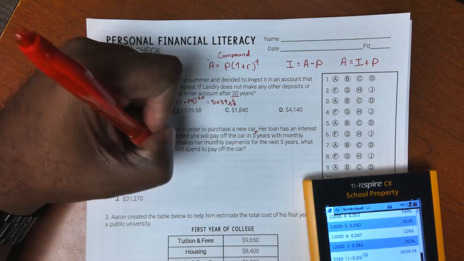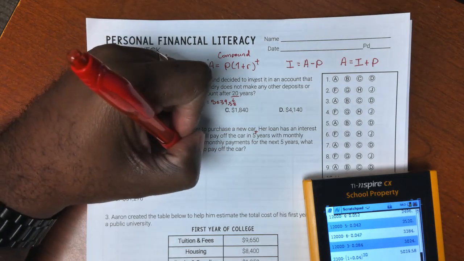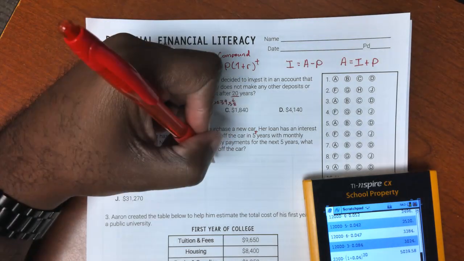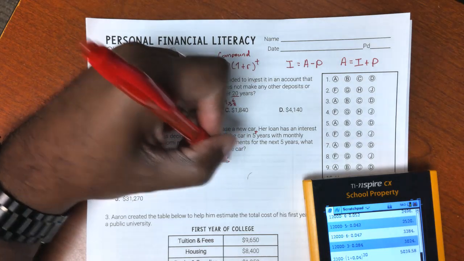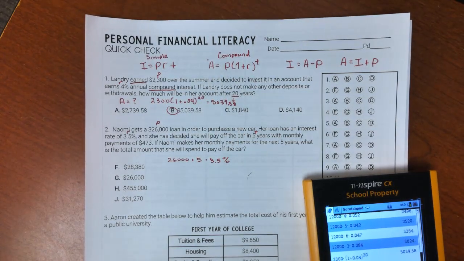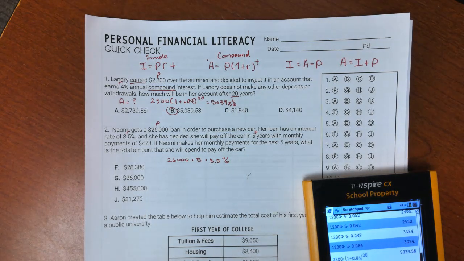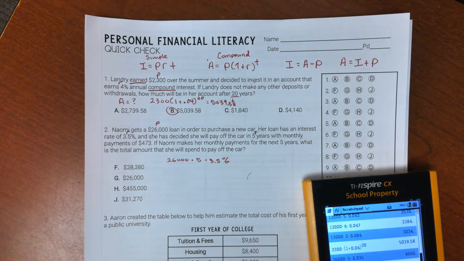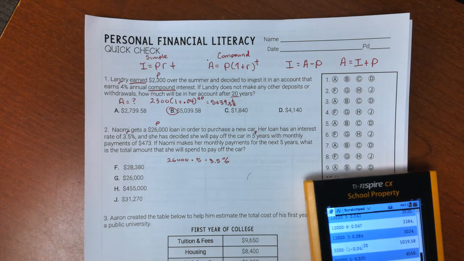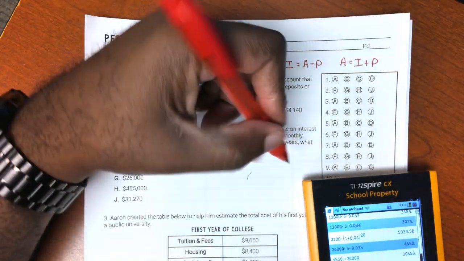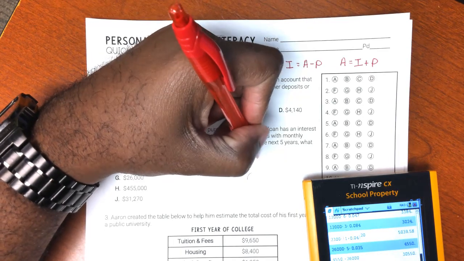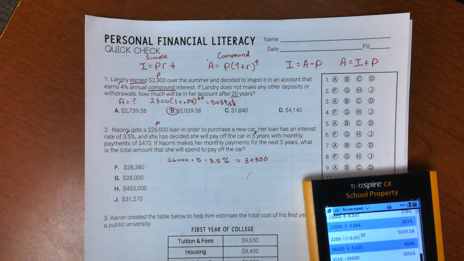So that's going to be 26,000 times 5 times 3.5%. Okay, so 26,000 times 5 times decimal 0.035 gives me 4,550. We're going to add that to 26,000. So that says I would end up paying that much with the interest applied.